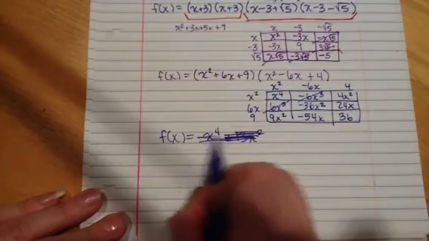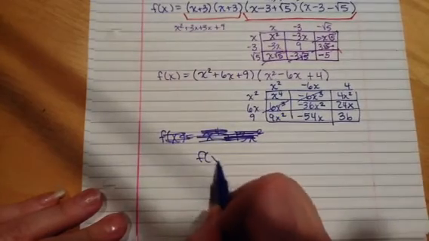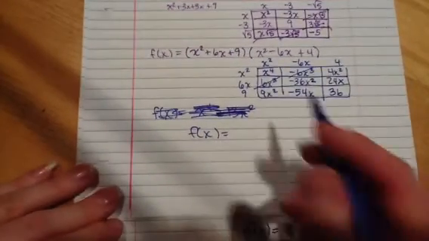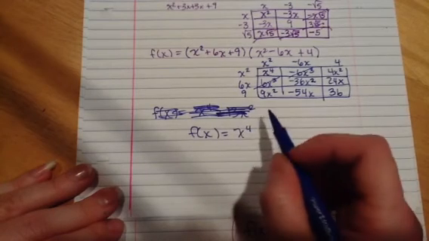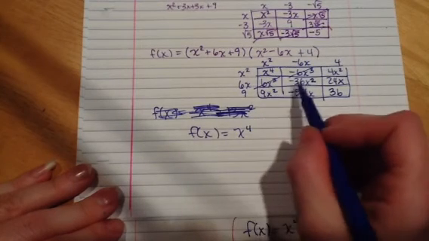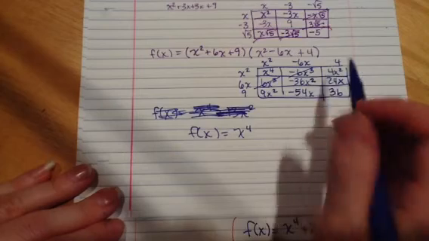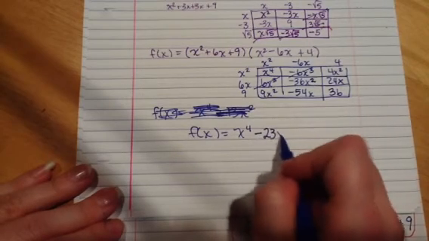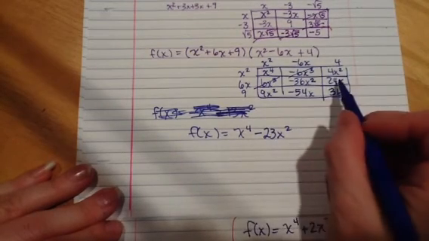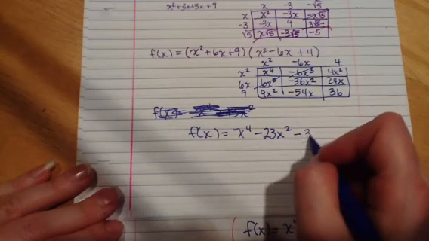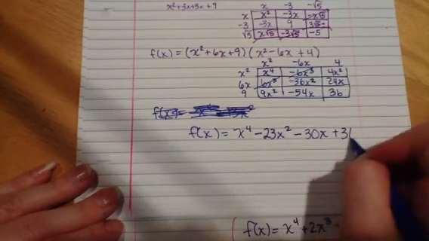So let's back that up again. F of x equals, I had a little mistake there, x to the 4th, and then 9 minus 36 plus 4 will be minus 23x squared, and negative 54 plus 24x would be minus 30x, and then plus 36.